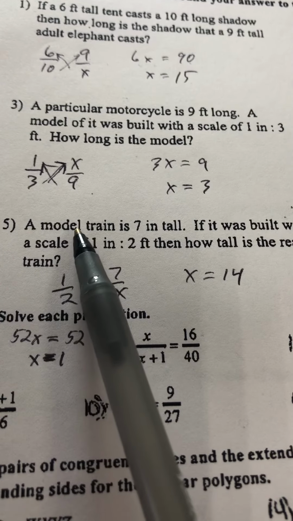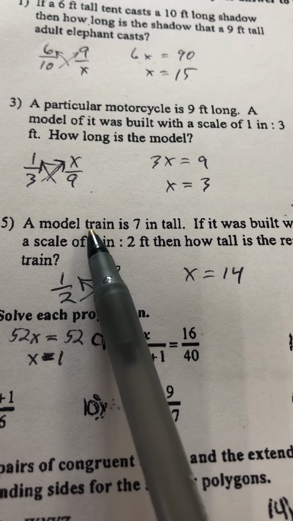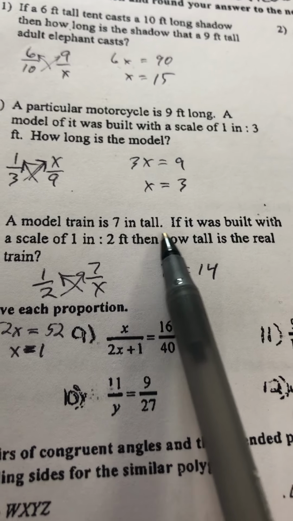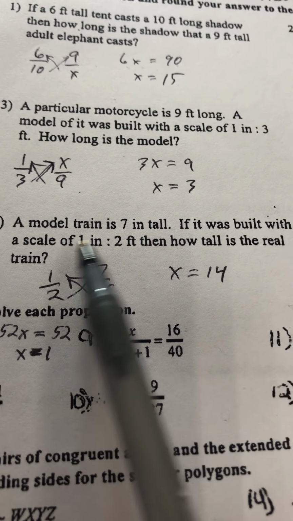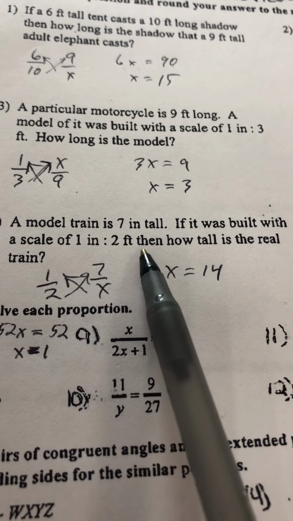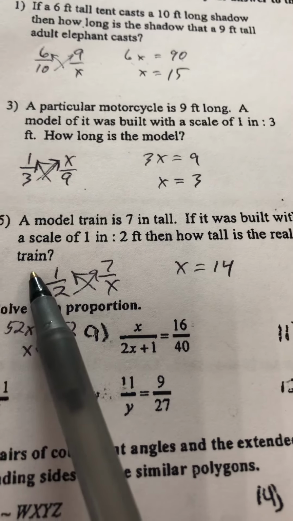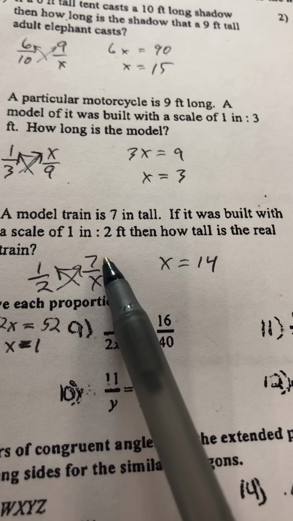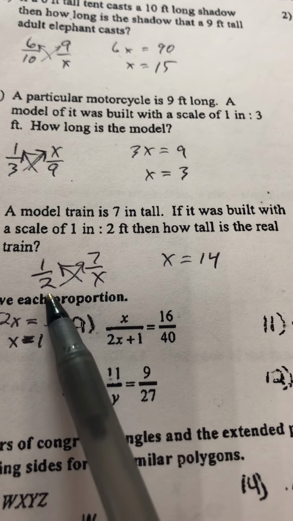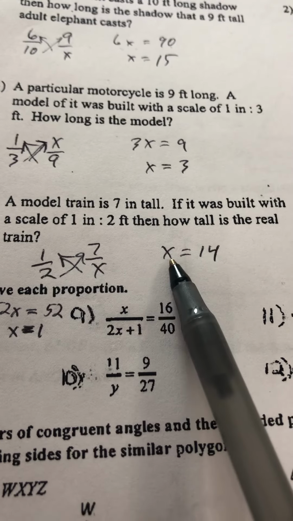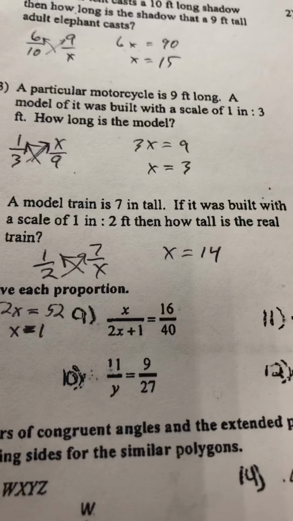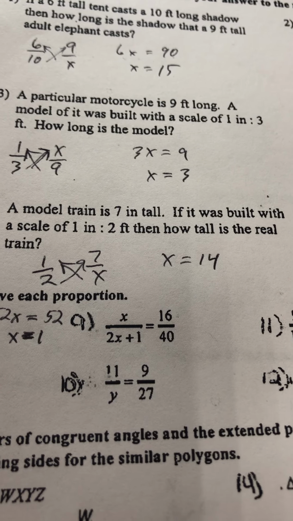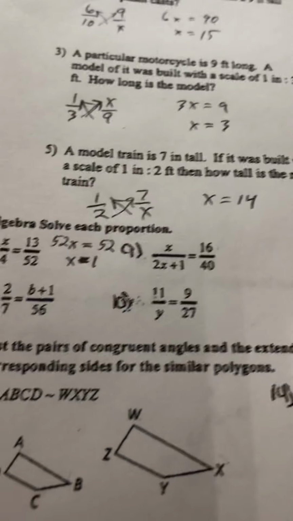For number 5, a model train is 7 inches tall. If it was built with a scale of 1 inch to 2 feet, then how tall is the real train? So I have 1 inch to 2 feet. This is inches to feet. So I have 1x equals 14, so x equals 14. It's going to be 14 feet then, the real deal.